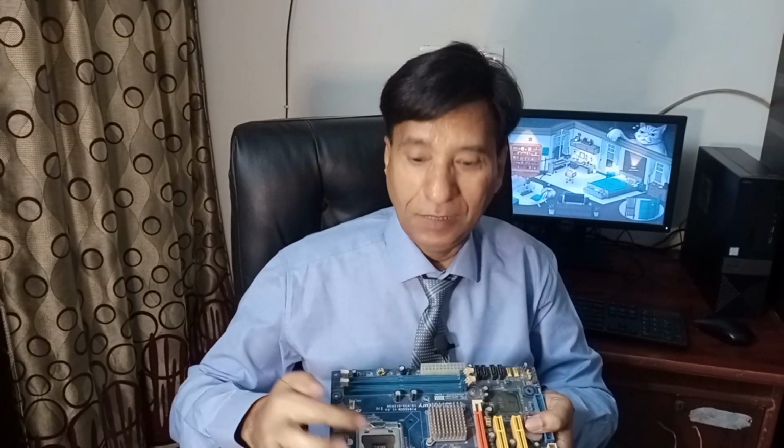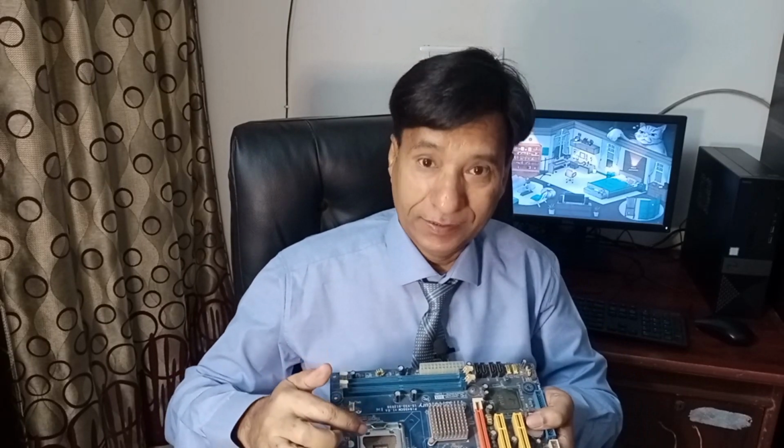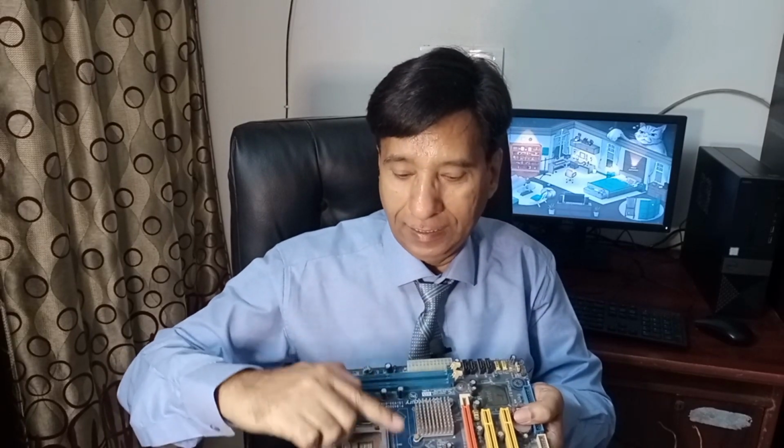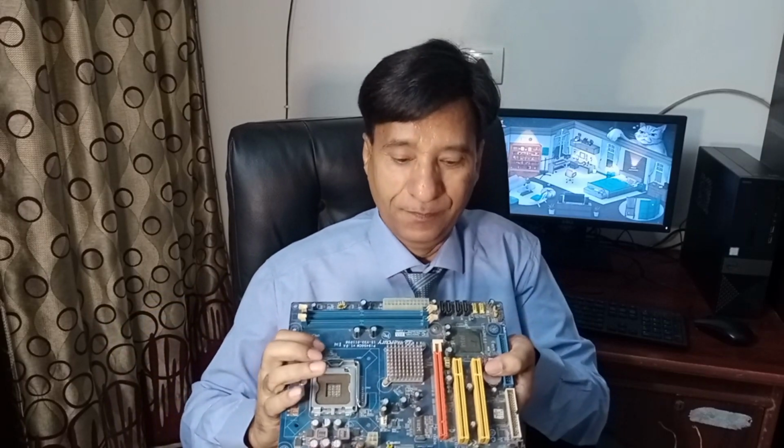So this is the place where the microprocessor can be fixed. Like this, you can put a microprocessor here and clip it like this. The microprocessor will be fixed.